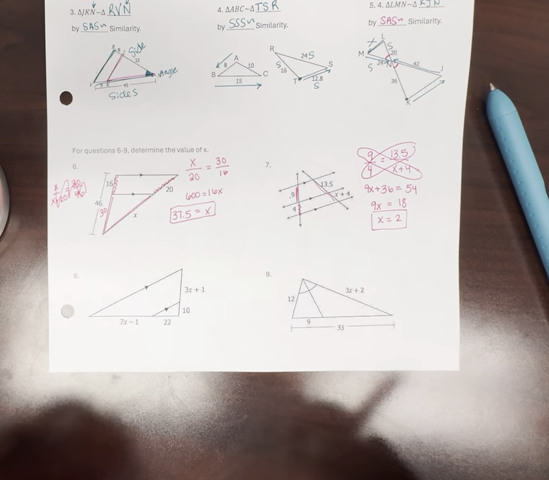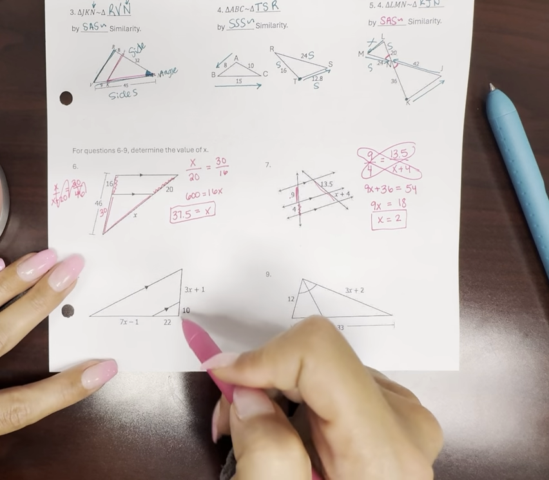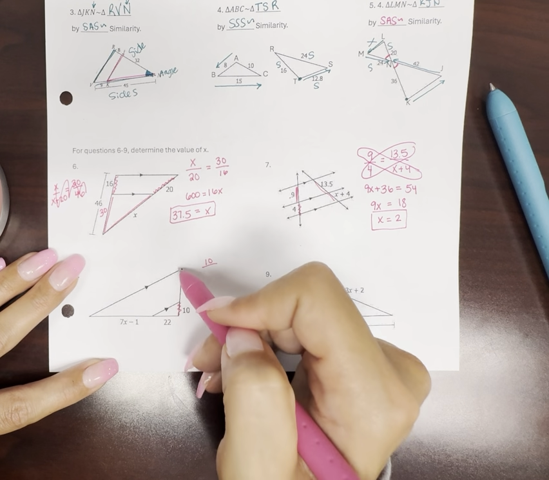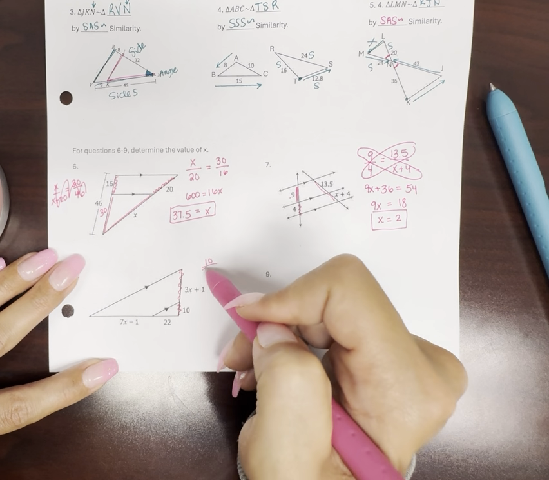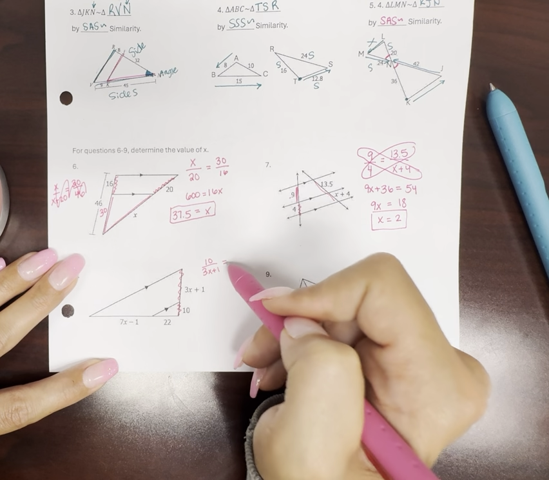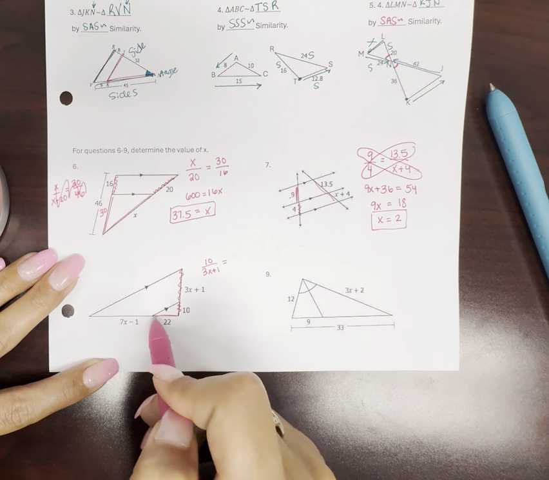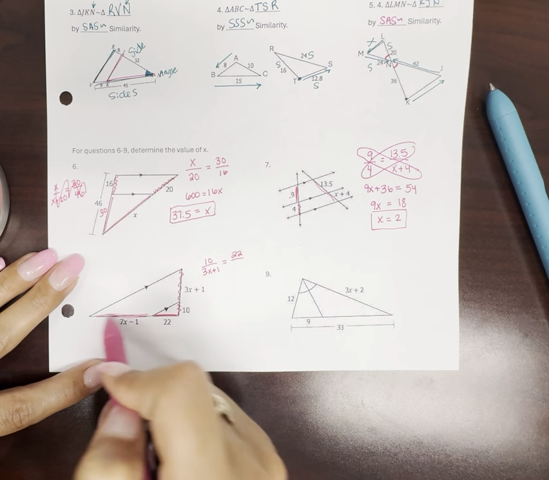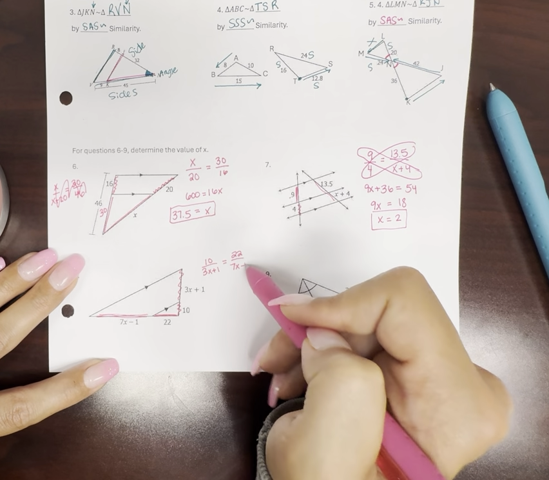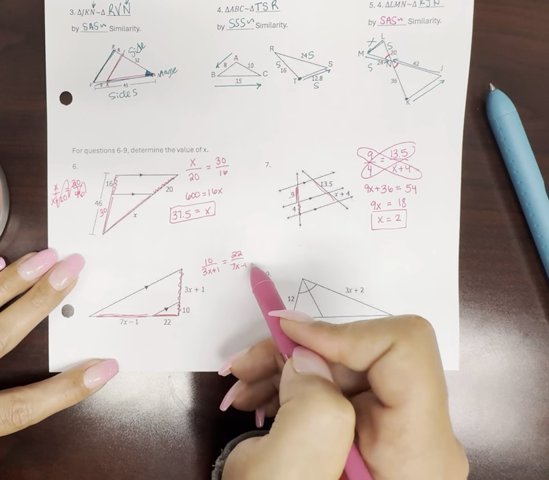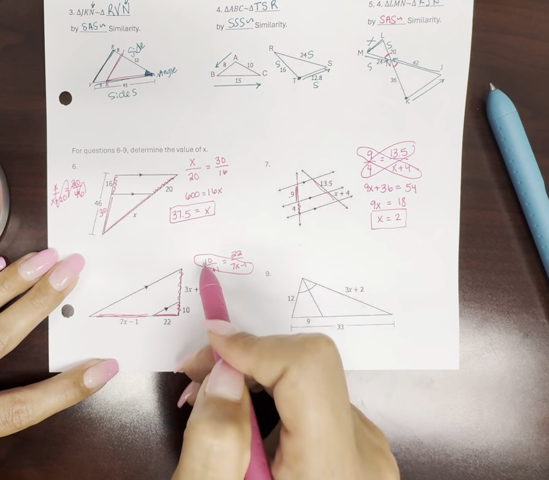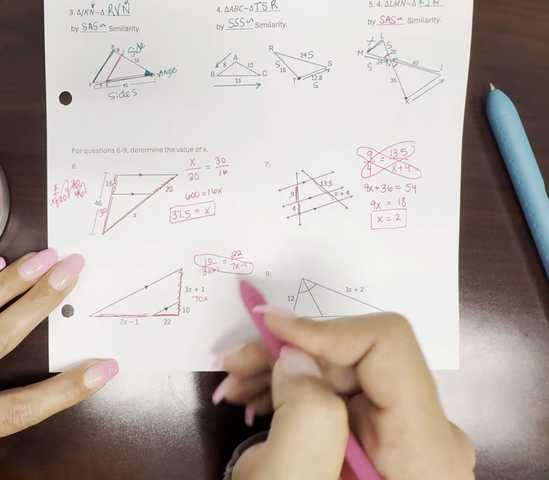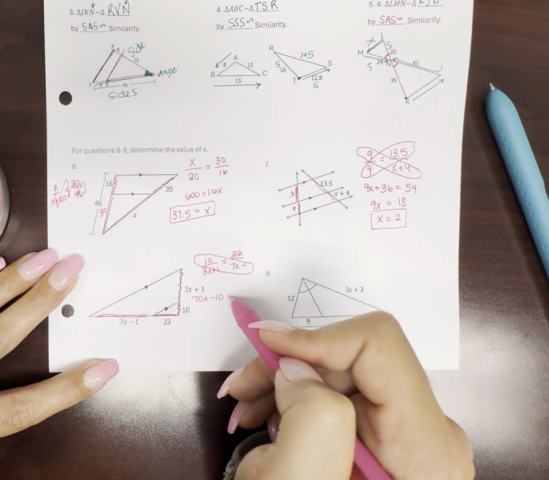For 8, same process. I'm picking something, so I'll use 10. 10 is on the same line as 3X plus 1. Then I have 22. 22 is on the same line as 7X minus 1. I'm going to cross multiply and distribute. 10 times 7 is 70X. 10 times 1 is minus 10.